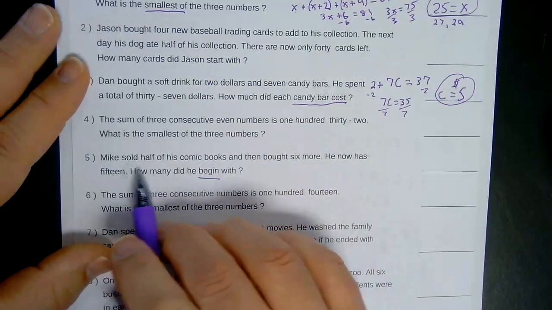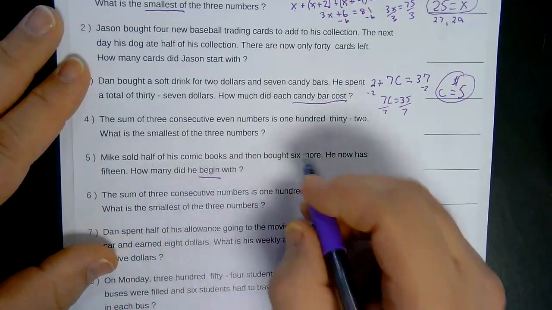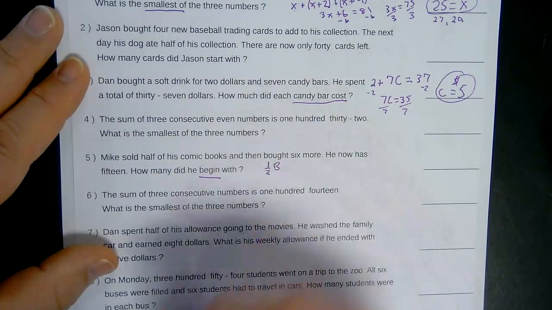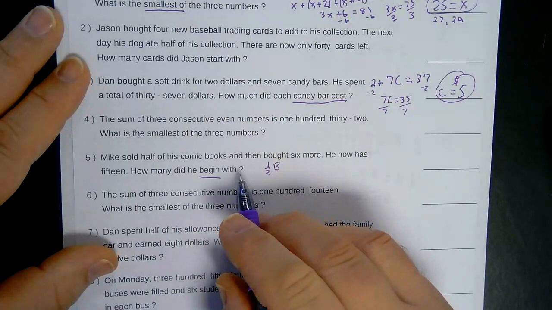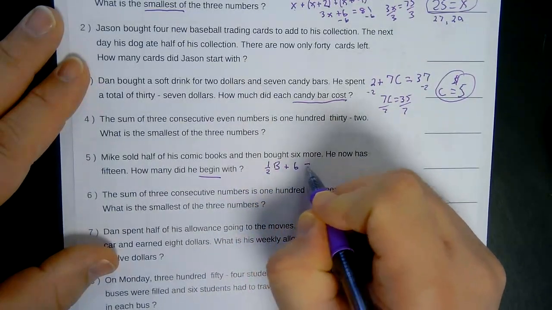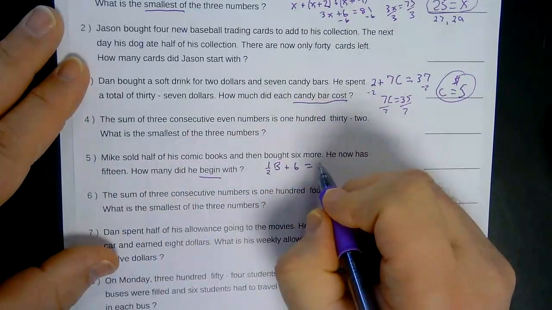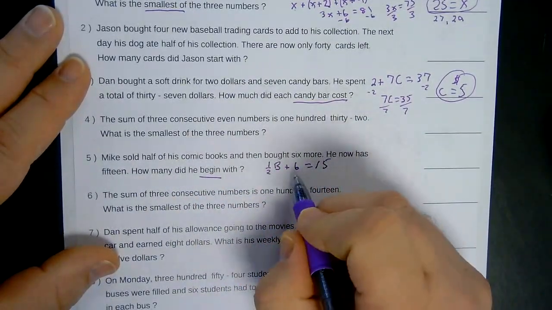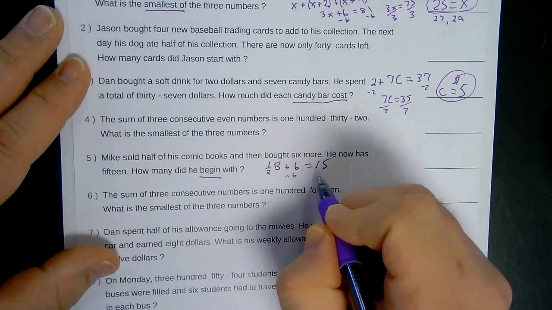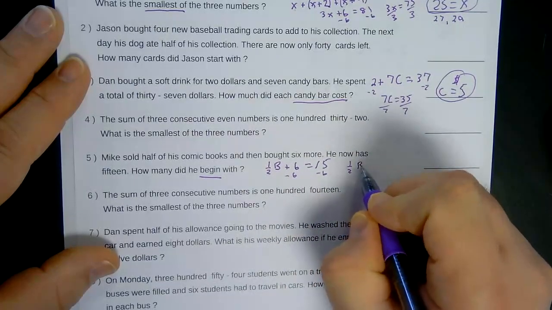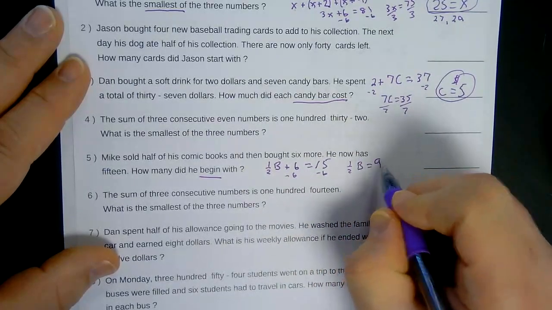Okay, so let's think of an equation. Half of his comic books. So the equation would be 1/2 of his books, B for books, and then he bought 6 more, so plus 6. He now has 15, so his total is 15. Okay, so now to solve this one, just take away 6 from both sides, and then I get 1/2 of B is equal to 9.